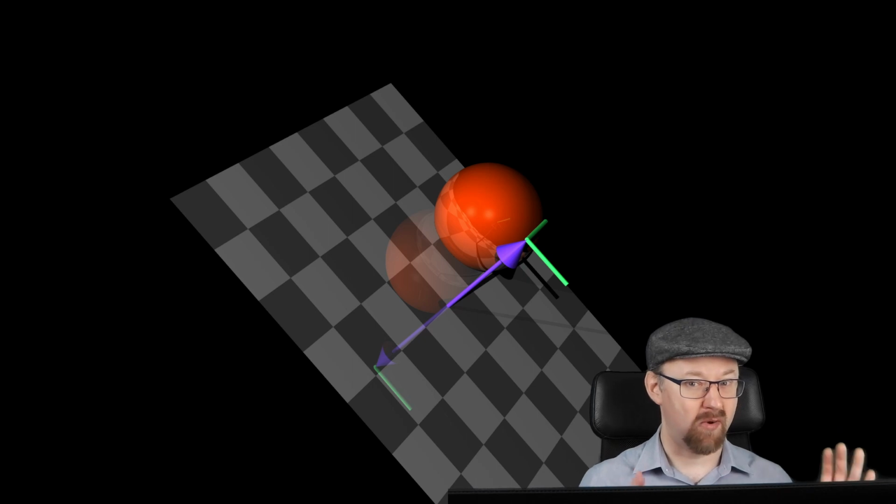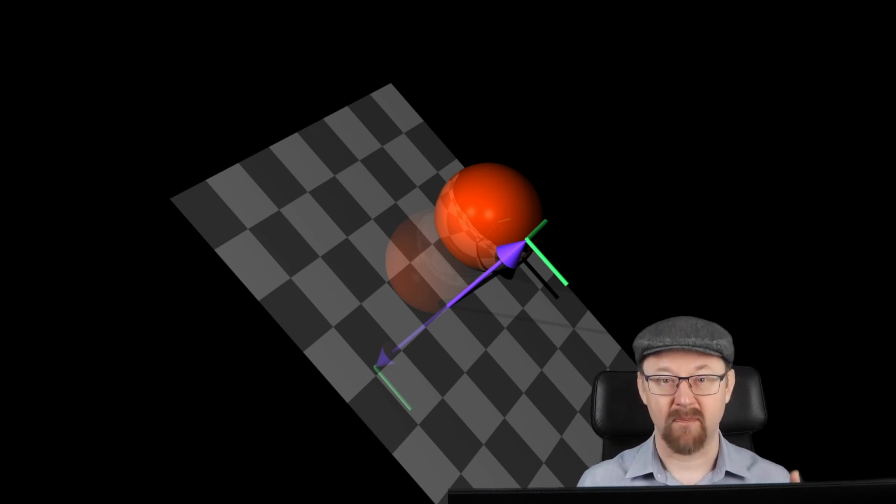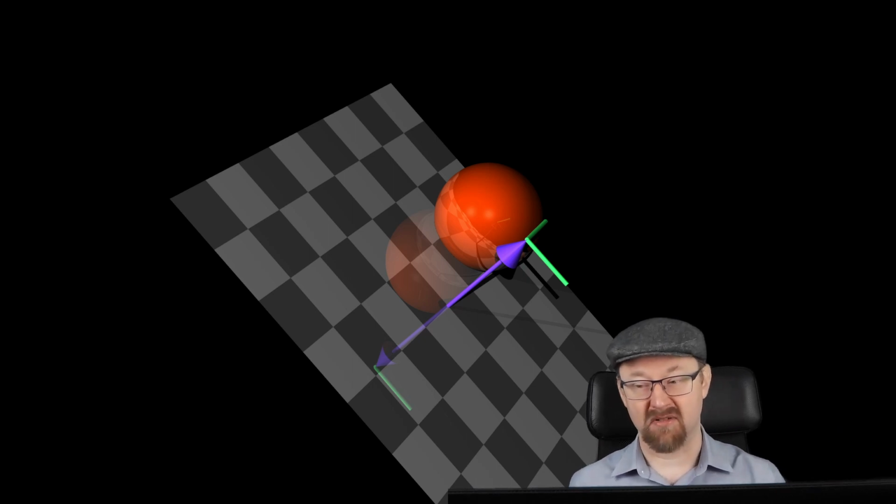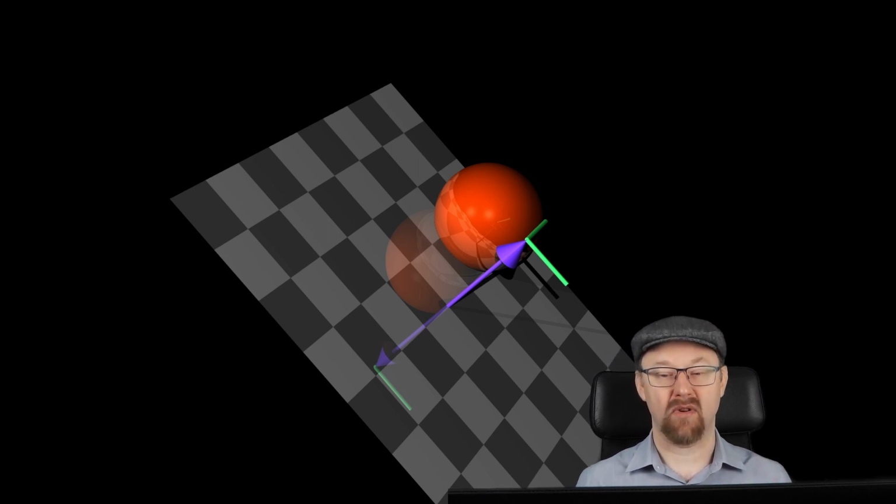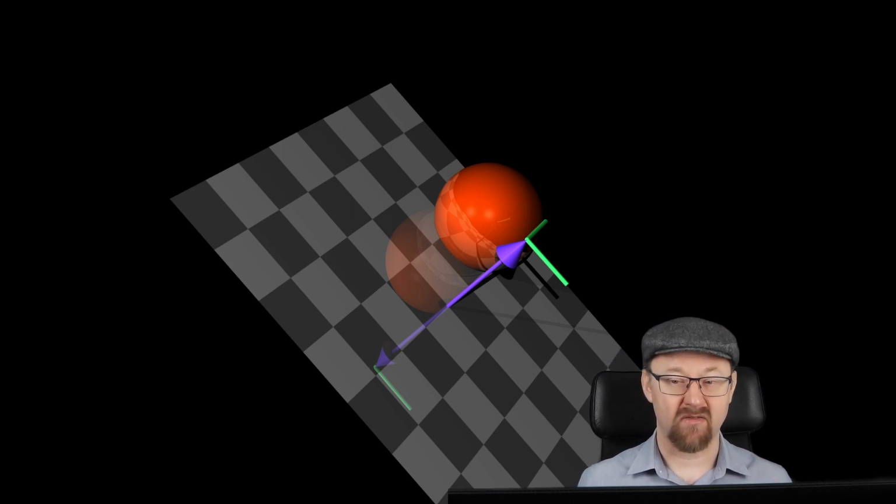So we will look at that when we come to look at the code. So I suggest we do that now. Let's jump into it. Let's have a look at the code. Let's go and see how we can actually go about implementing surface normals in our C++ code.